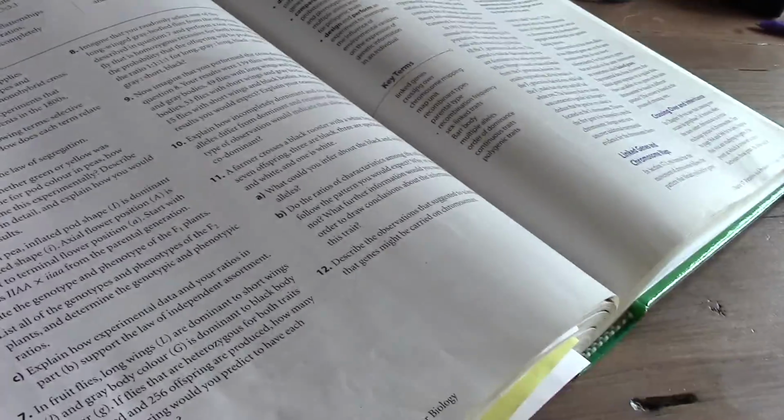So page 598 is a very good piece from McGraw-Hill. Do some practice questions with it. I'm going to go to your Nelson textbook.